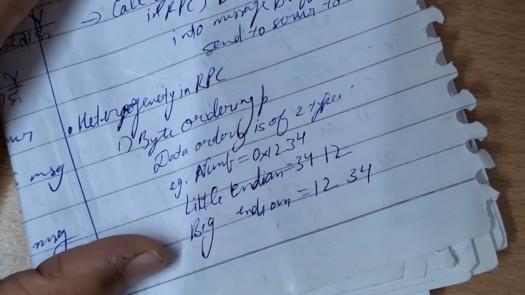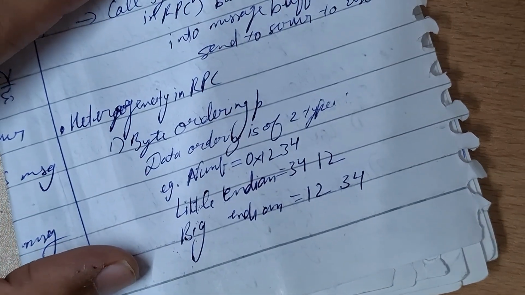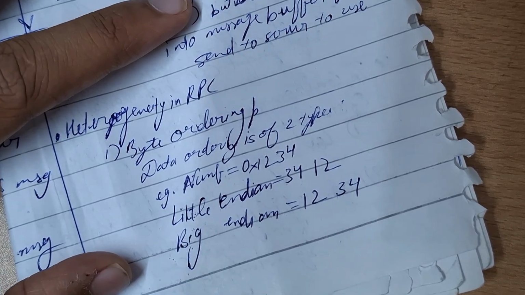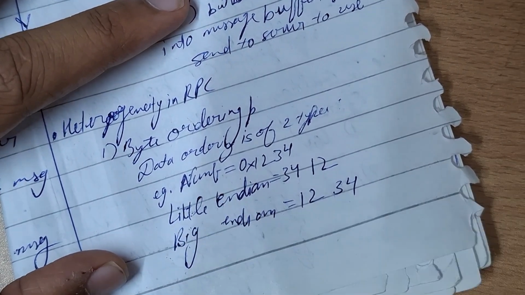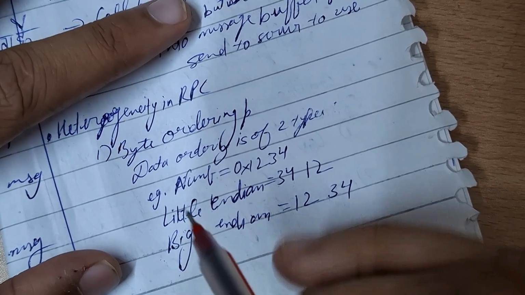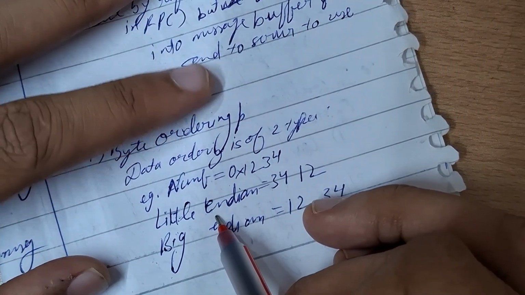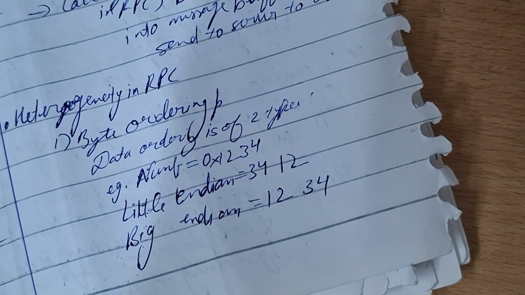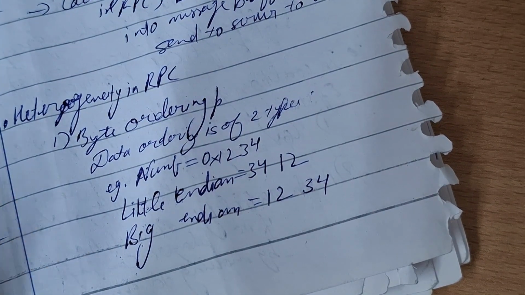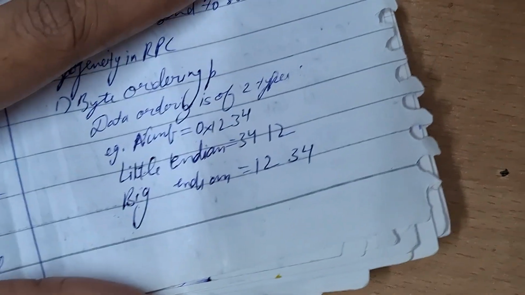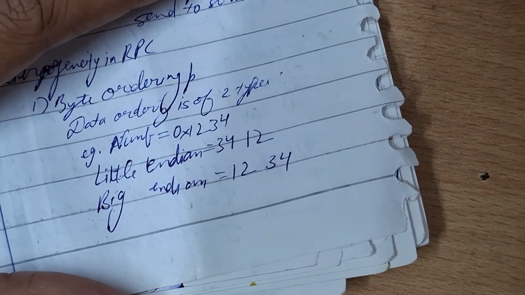Another issue we have seen in the previous videos was the heterogeneity issue in RPC, like byte ordering, that is, data may be different. Heterogeneity is there, that is, one encoding is used by little endian and another encoding used by big endian.